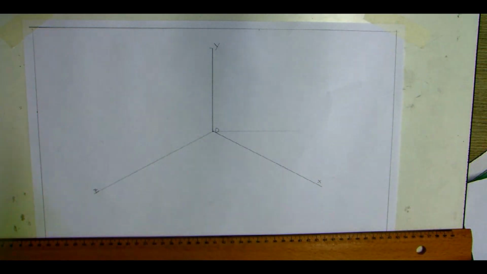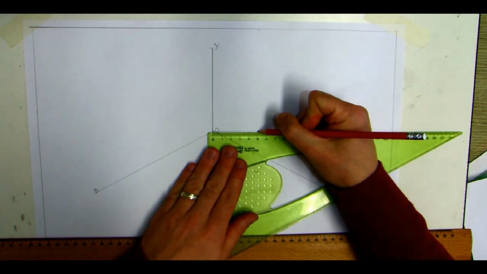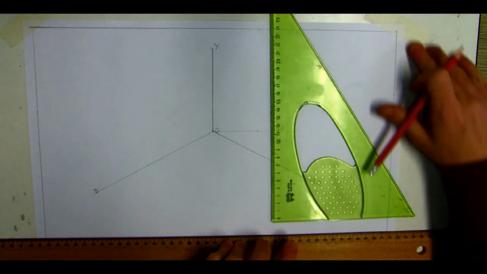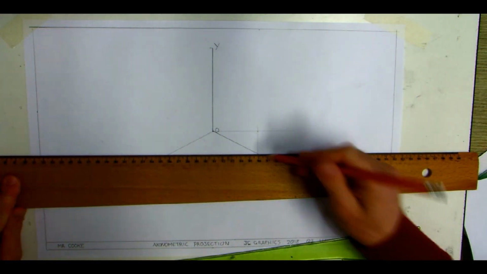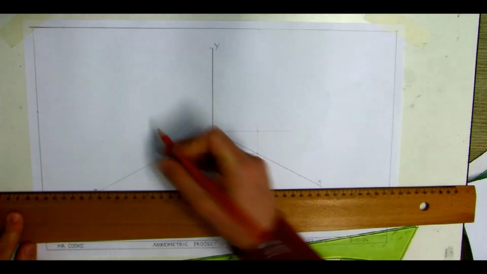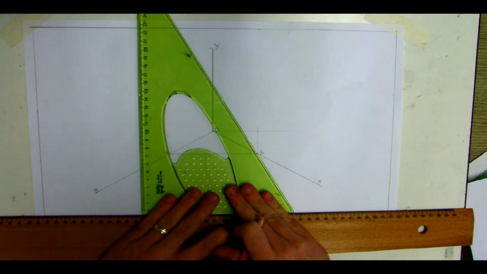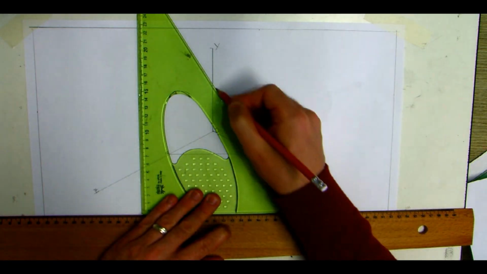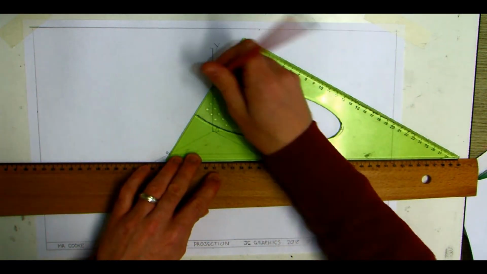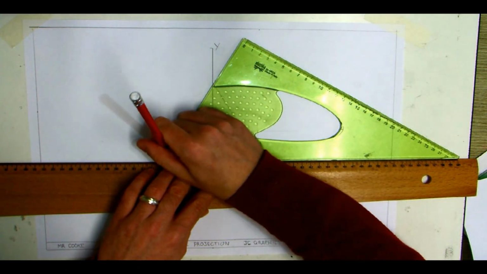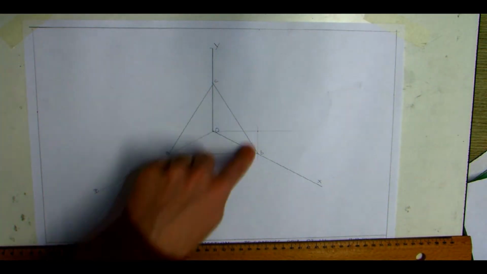I'll draw a horizontal line to get a measurement. And I'll step out by 50 millimeters, just because other people have mentioned that. And then I'll bring that line across, giving me AB. And I'll go 60 degrees from that, giving me C. And 60 degrees from A should land you on C as well. So I have my axes completed and my axonometric plane.